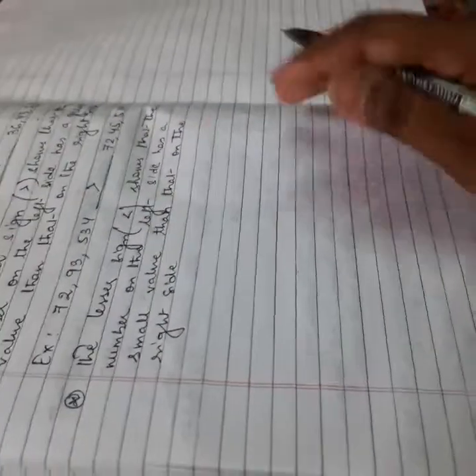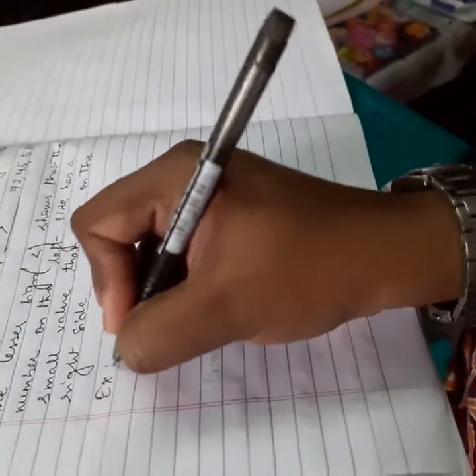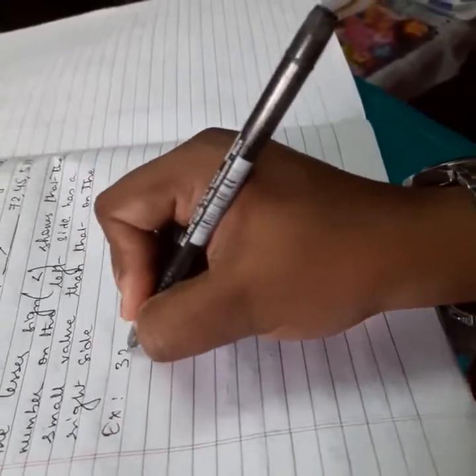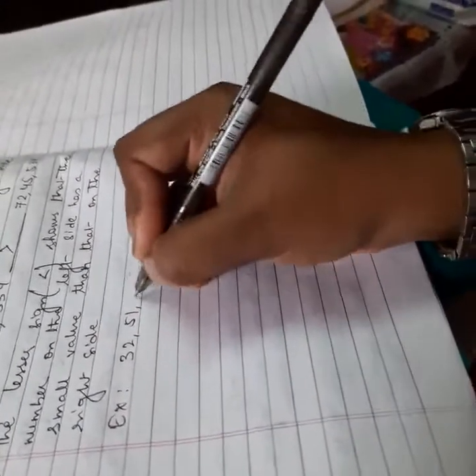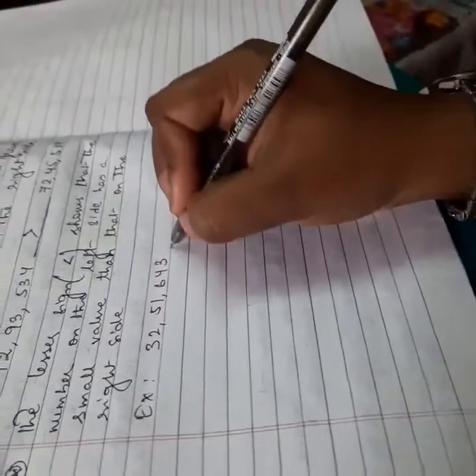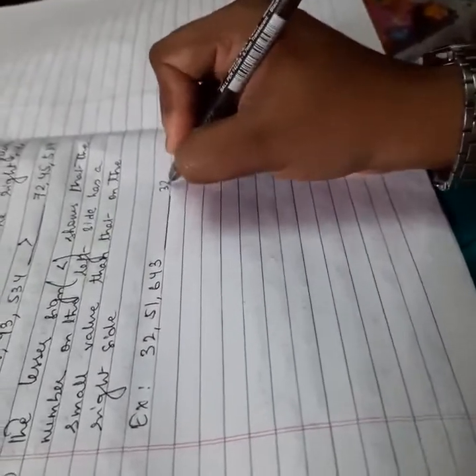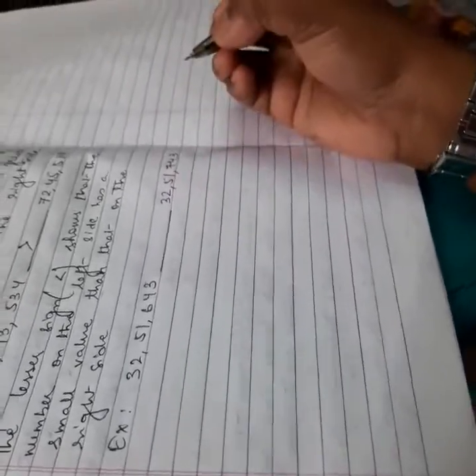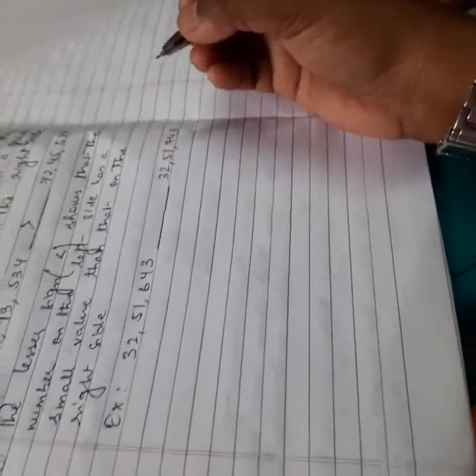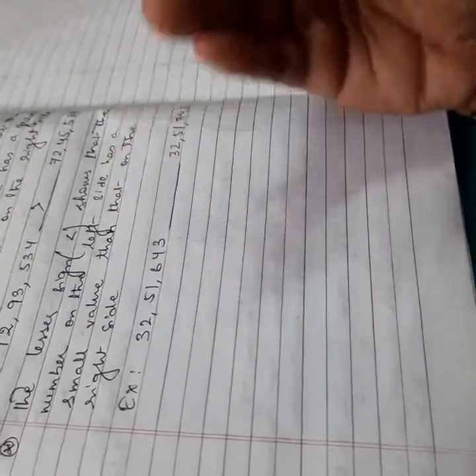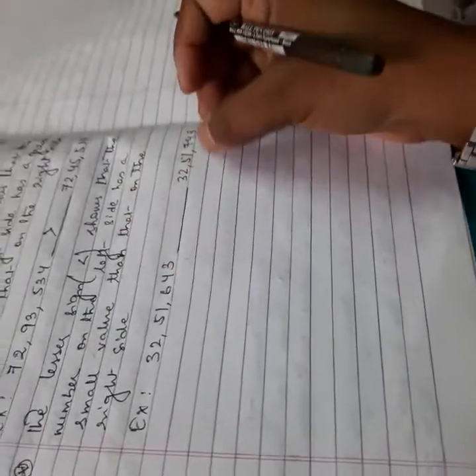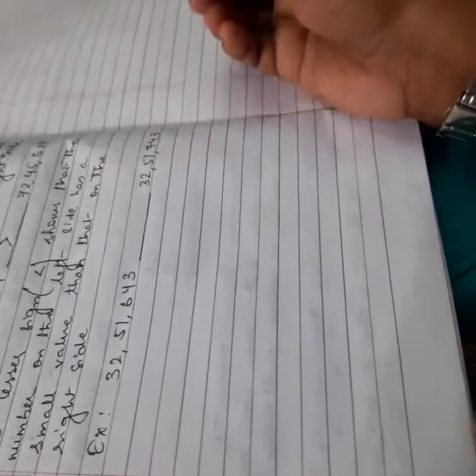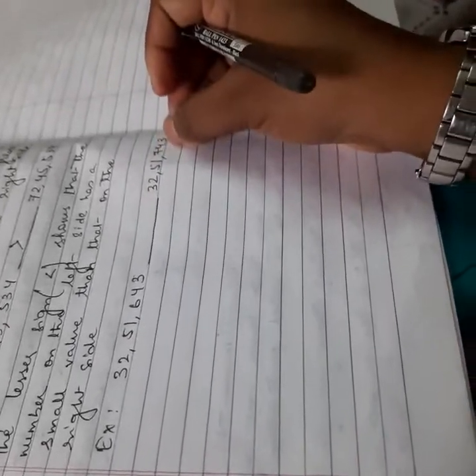So what's the example here? For example, 32 lakhs 51,643 compared with 32 lakhs 51,743. So which one is greater here? 743 is greater.